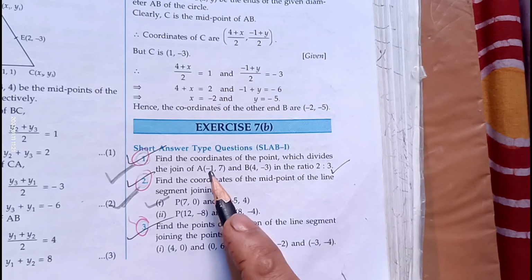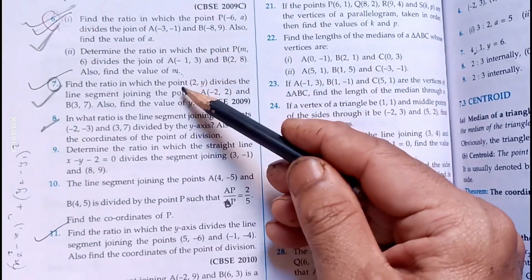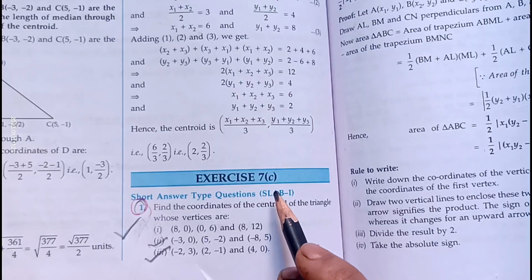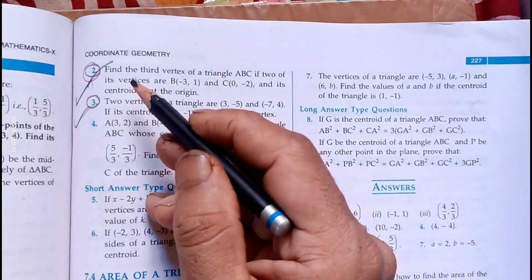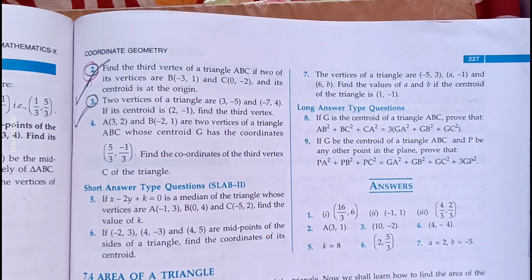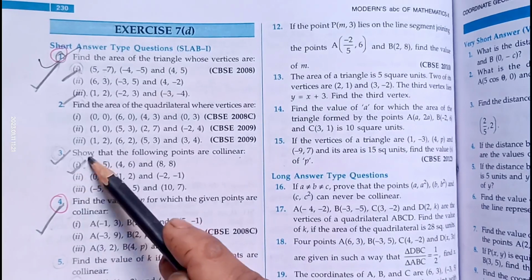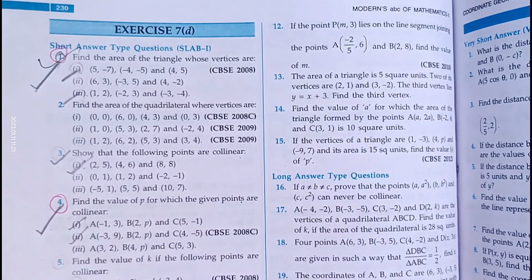From 7B, question number 1, question number 2, 6, question number 7, question number 8, 12 and 13. From 7C, question number 1, second part and third part, and you can practice question number 2 and question number 3. From 7D, question number 1, 1 and 3, question number 3 first part and question number 4 you can practice 1 and 2. So these are the sums from chapter 7.